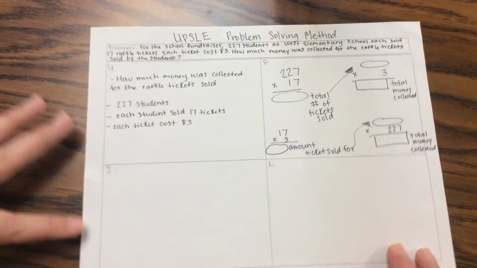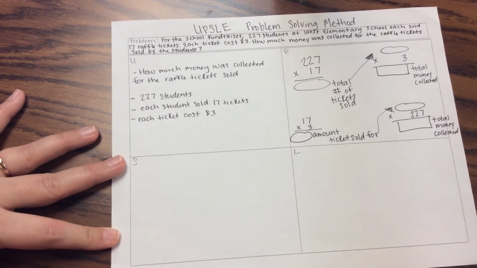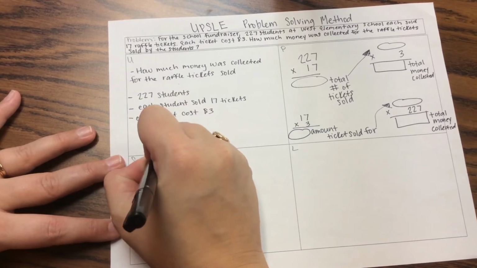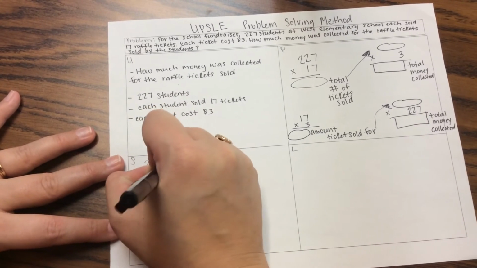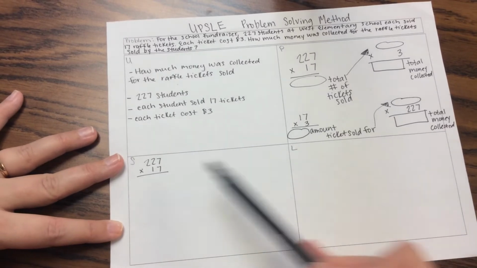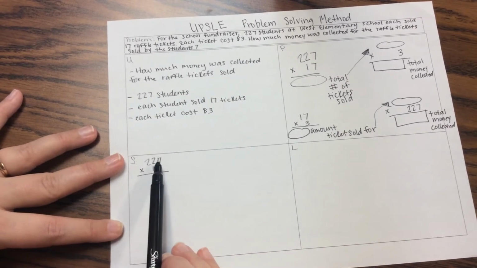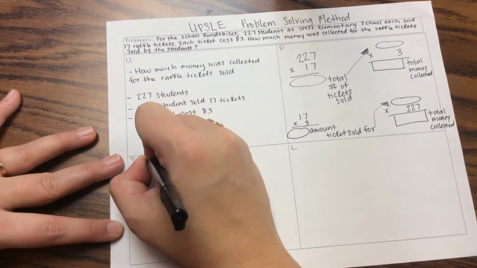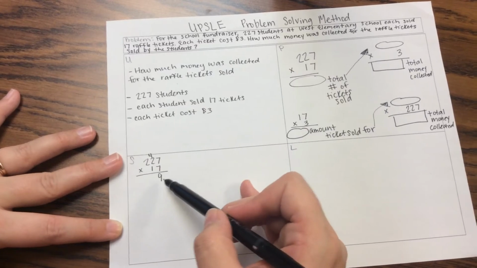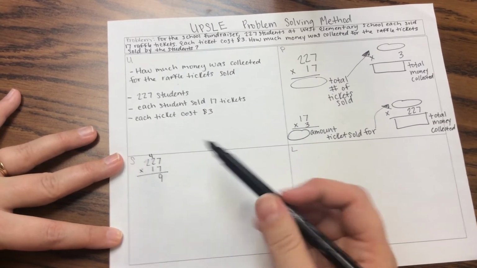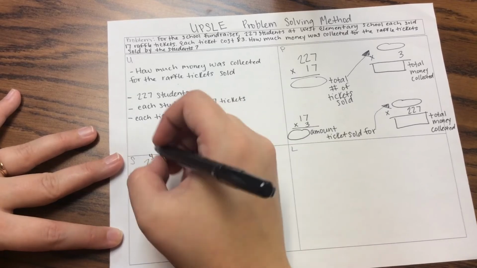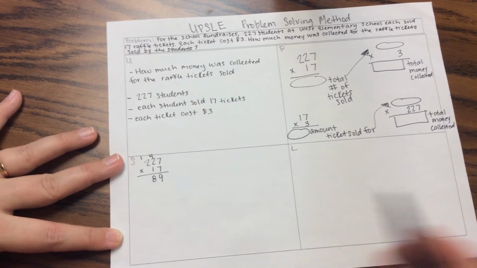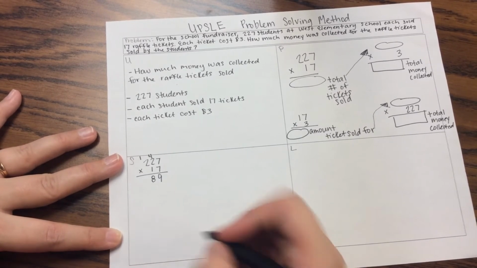Once we've set it up, we can solve it under our solve, and that's just simply we're doing the steps that we set up here to do the problem. When we multiply a 3-digit by 2-digit, we first start with the top number times a digit in the ones place. So 7 times 7 is 49. Carry my 4, put my 9 here. 7 times 2 is 14. Add the 4. 14 plus 4 is 18. Put my 8, carry my 1. 7 times 2 is 14 again, plus 1 is 15.